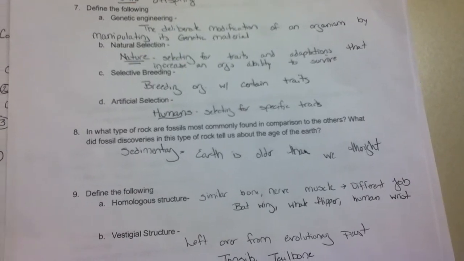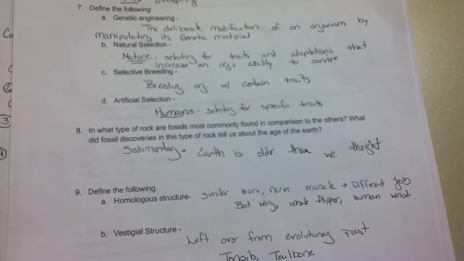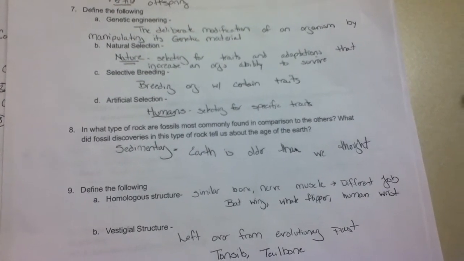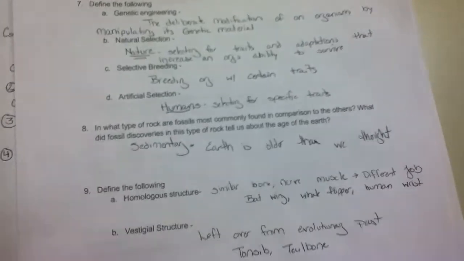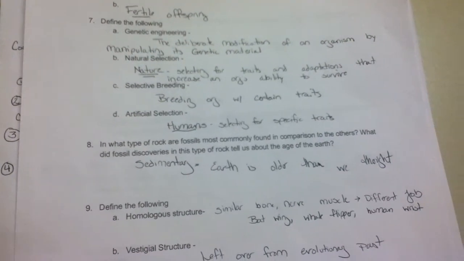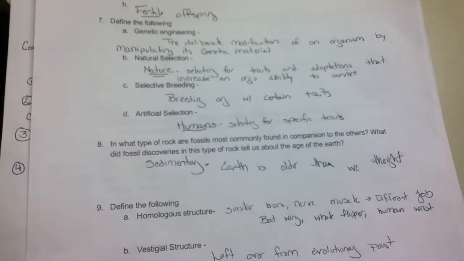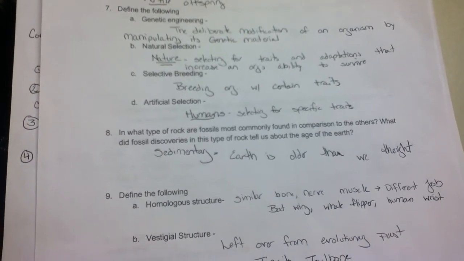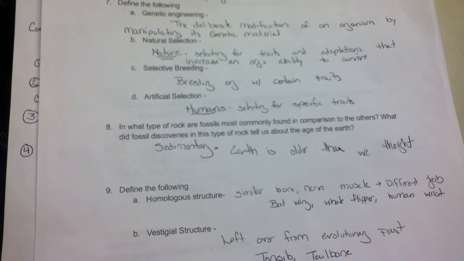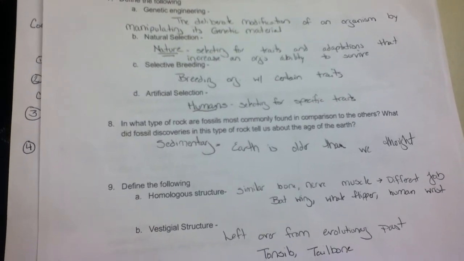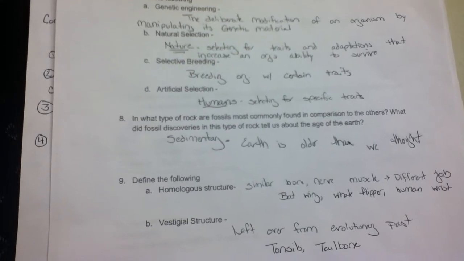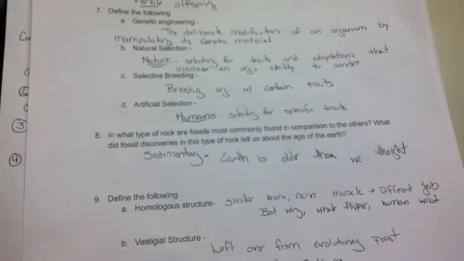Number 8. In what type of rock are fossils most commonly found in comparison to the others? What did the fossil discoveries tell us about the age of the Earth? We started to learn about the age of the Earth by studying sedimentary rock. And I'm just going to go back to the picture in your slideshow where we talked about that. These discoveries that were made in sedimentary rock enabled us to see that the Earth is actually much older than originally thought. It was believed that the Earth was a few hundred years old, and now we know that it's a few billion years old.